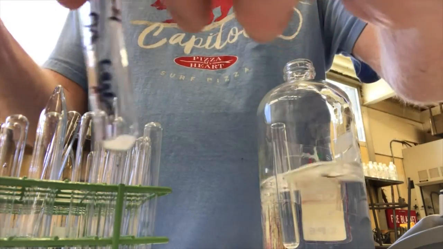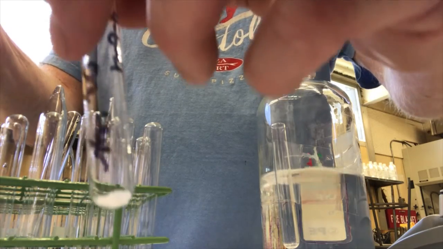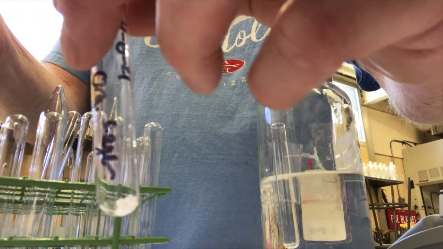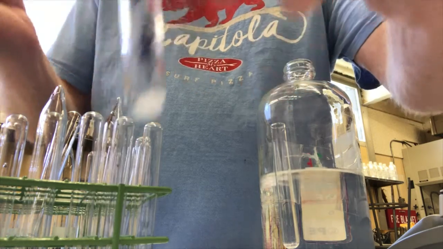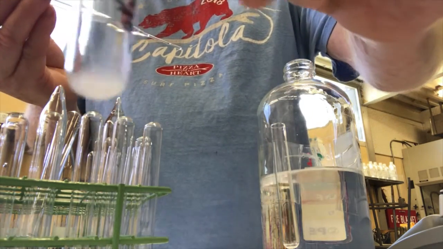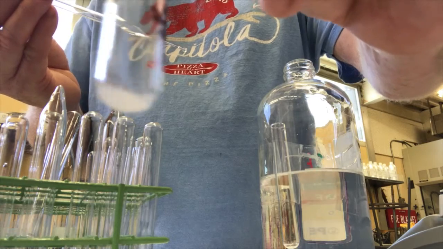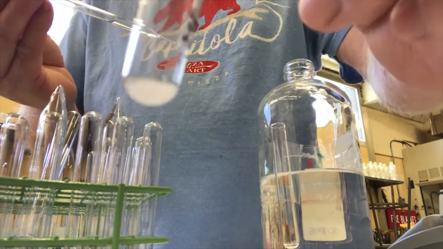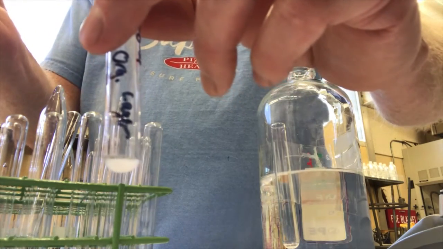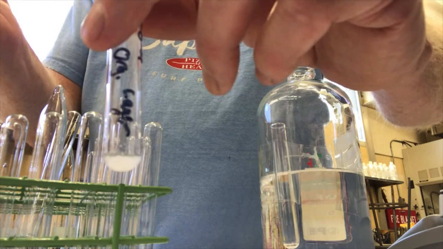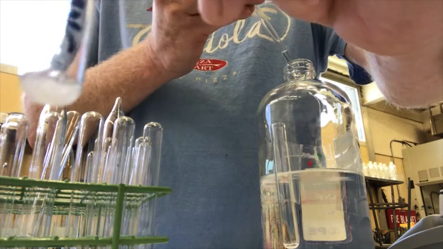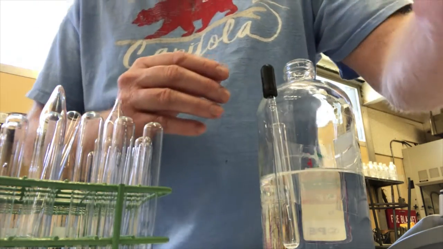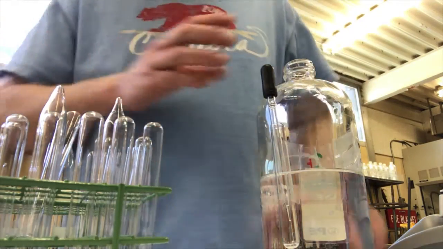Then I'm going to put a little bit of this ethanol into my test tube. 4, 5, 6, 7, put like 8 drops in there. I'm looking at it. It looks like it's dissolving a little bit. Still a fair amount of solid in there. I'm going to do a couple more drops. Let's go 1, 2. Looks pretty good. I'll let it sit at room temperature for a little bit while I do the methanol.